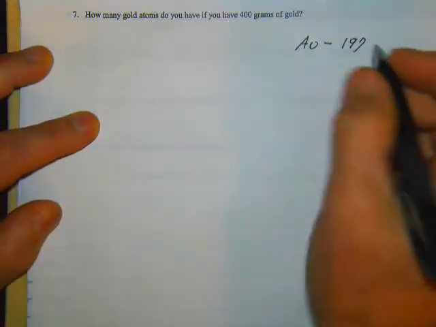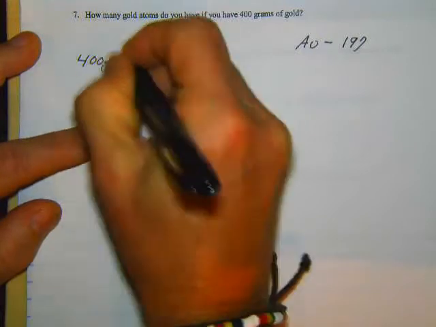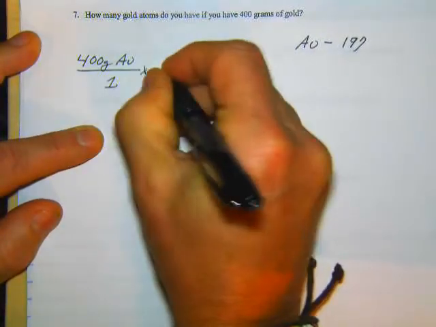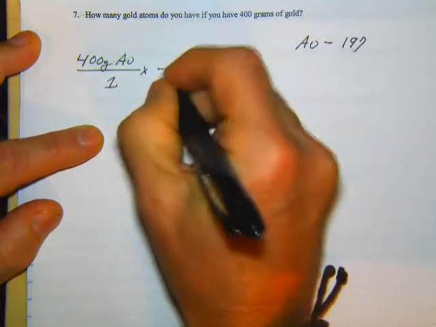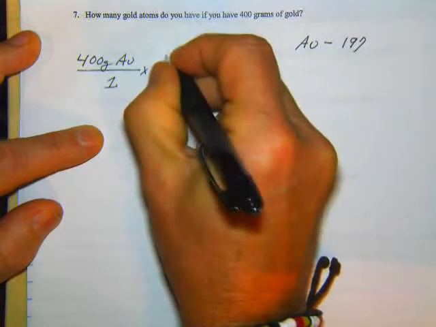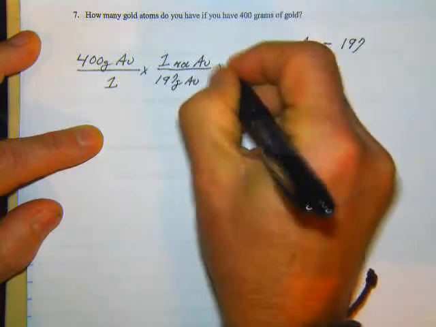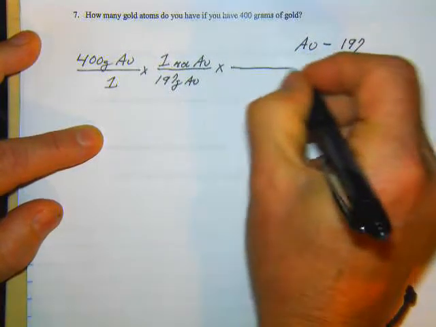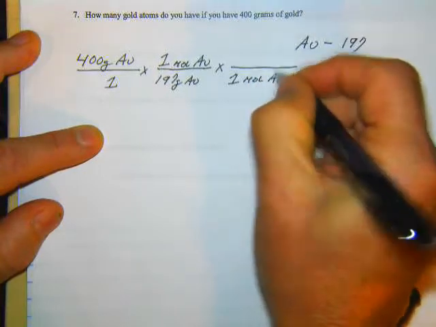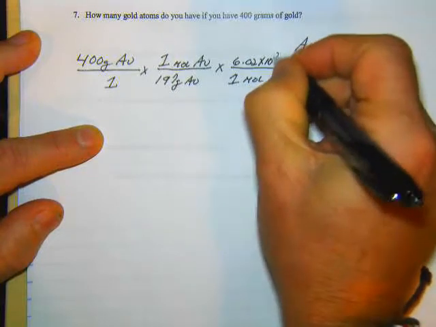Well, we got to start with, we got 400 grams of Au. And there are 197 grams of Au, of gold, in 1 mole of gold. And in 1 mole of gold, there are 6.02 times 10 to the 23rd.